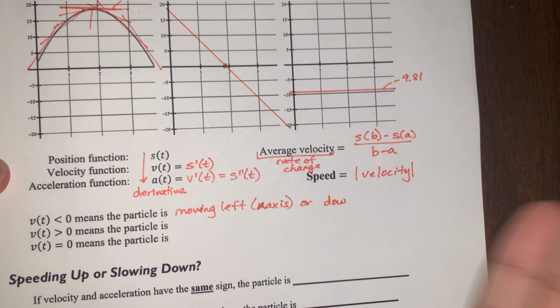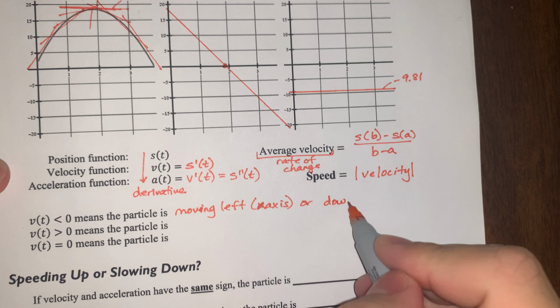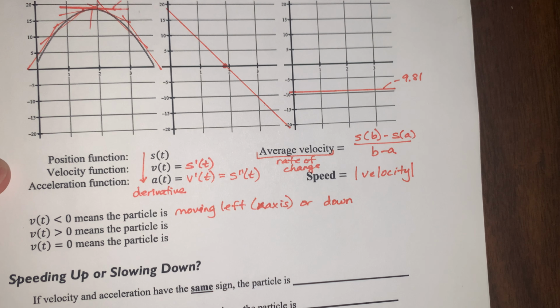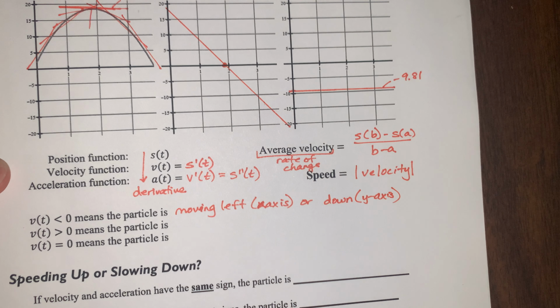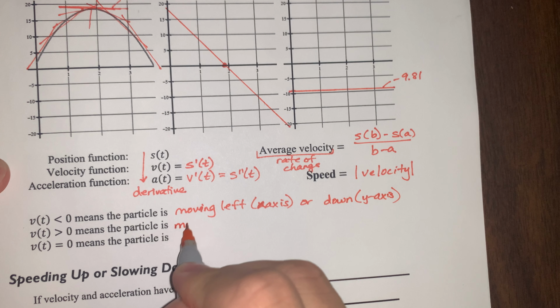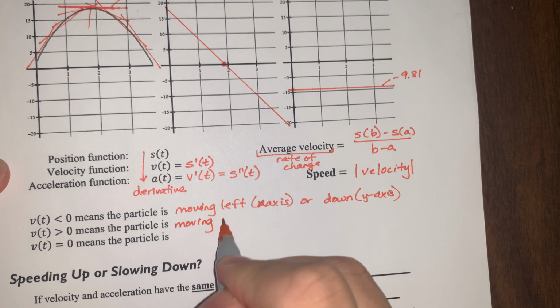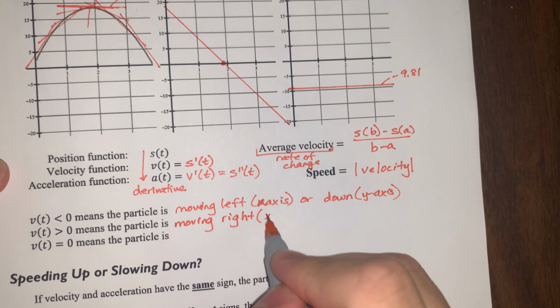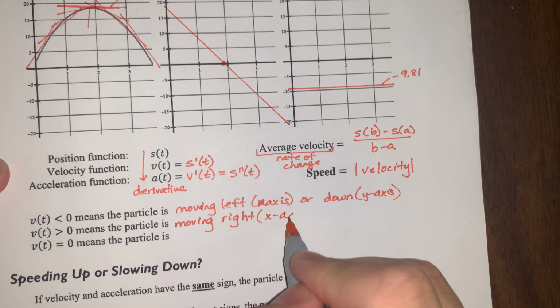It depends on what exactly you're looking at, for example, a ball being tossed up, and then as the ball is coming down, it's negative, so on the y-axis. If the velocity is greater than 0, or positive, then we know that it's moving to the right on the x-axis, or up on the y-axis.